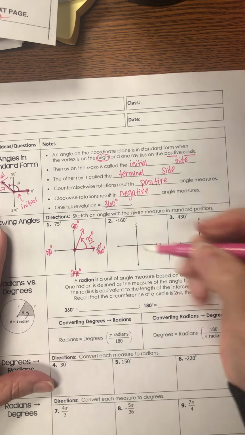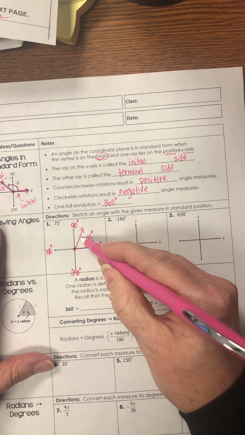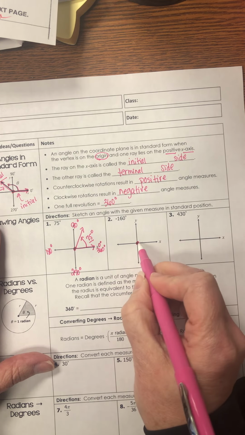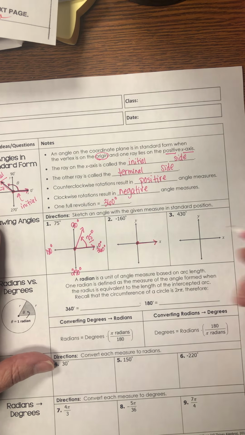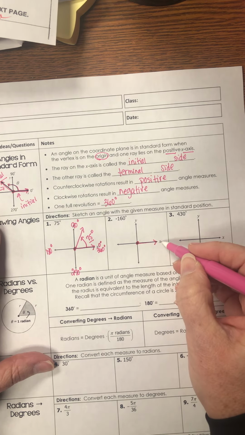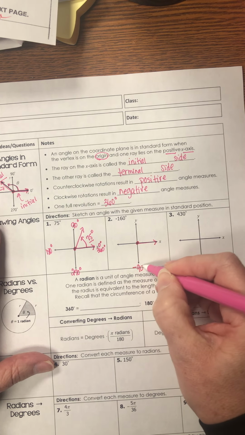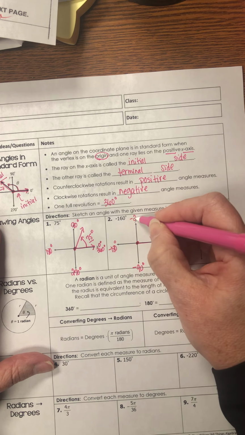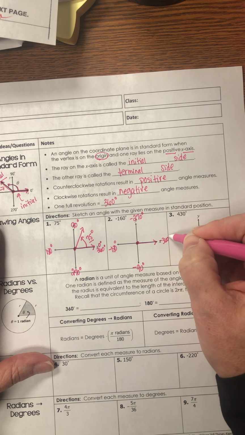Now, when you have a negative angle, you're going to move in the clockwise direction instead of counterclockwise. So once again, you're going to start at the origin and you're going to have the initial side at the positive x-axis. So if this is 0 and we go clockwise instead of counterclockwise, this will be negative 90, this will be negative 180, this will be negative 270, and this will be negative 360.